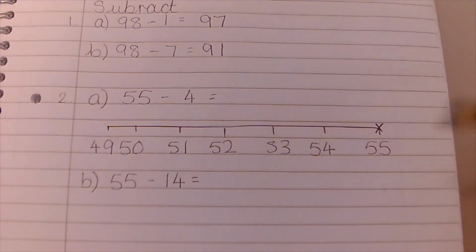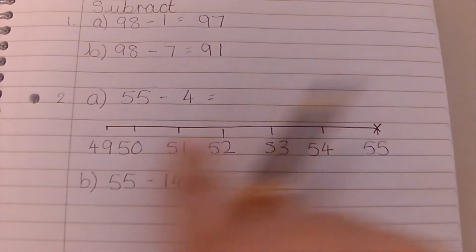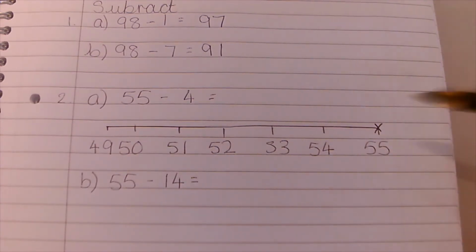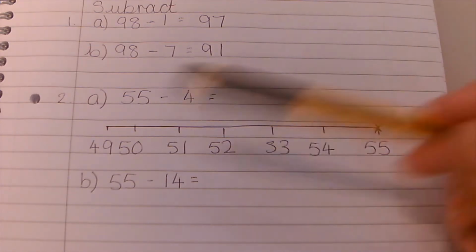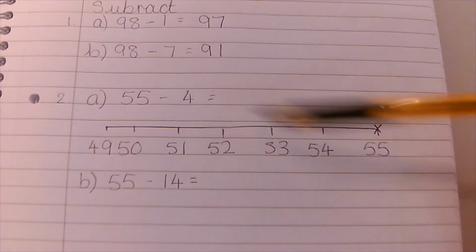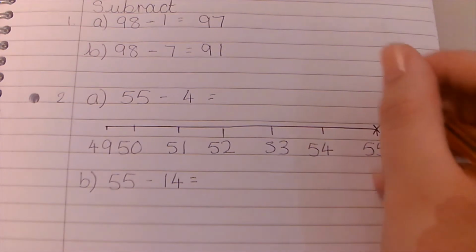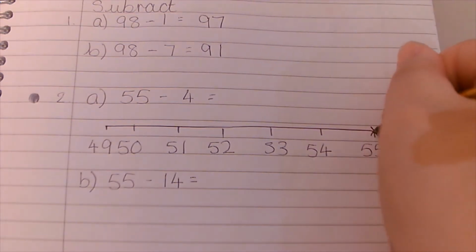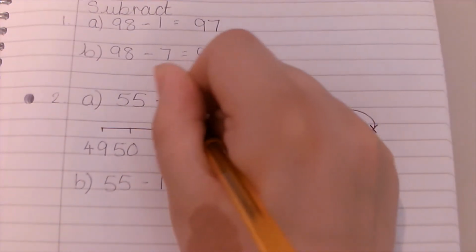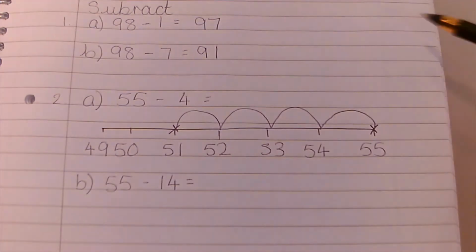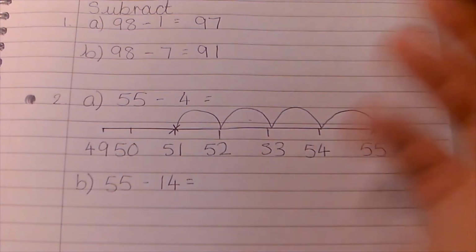Now one thing I would remind you to be careful of is with a number line, it doesn't matter if the numbers get smaller going this way or this way, as long as you make sure you're going the right way. So just before you start counting, make sure that the numbers are getting smaller, they're decreasing because you're subtracting. So 55, 54, we're going this way because the number's getting smaller. So let's go 4 jumps back, so 4 smaller. So that's 1, 2, 3, 4, and we end up here. So let's just check 1, 2, 3, 4 jumps because we're taking away 4, and what do we end up on? We end up on 51.